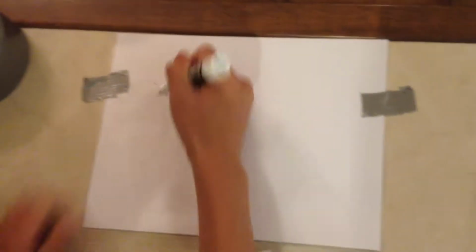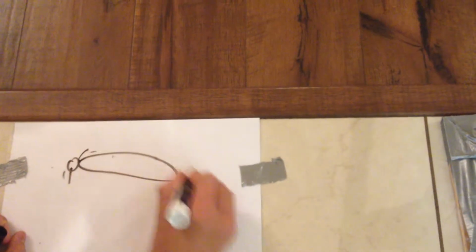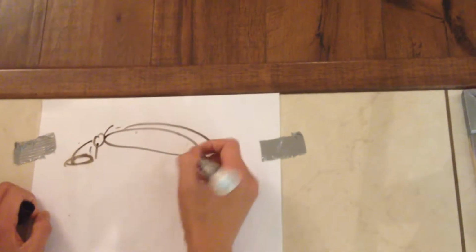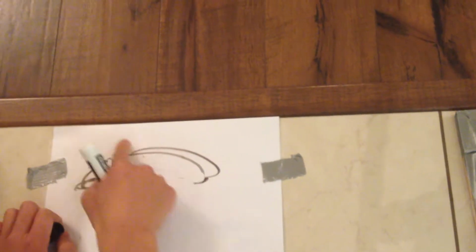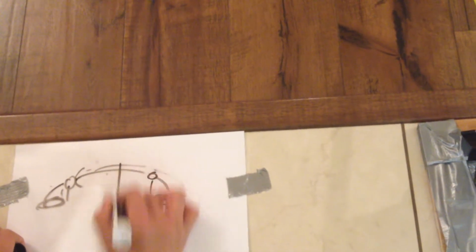Now let me erase this. Now you have to consider the fact that 177 inches isn't the whole thing, because you get this portion, but you need this extra portion back here to complete the arc. That extra portion is the same thing as this part over here because it mirrors itself.